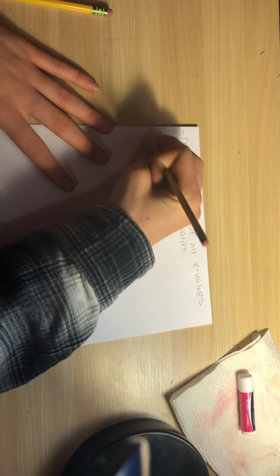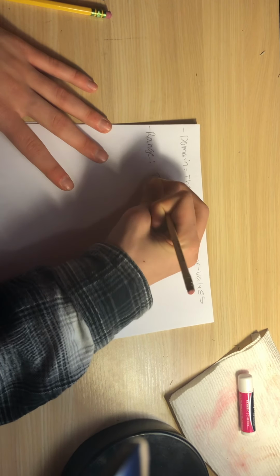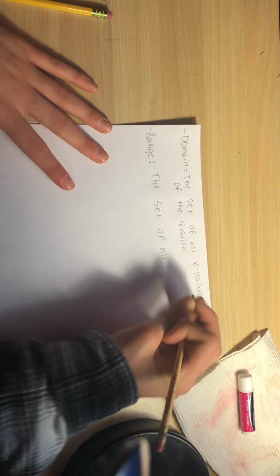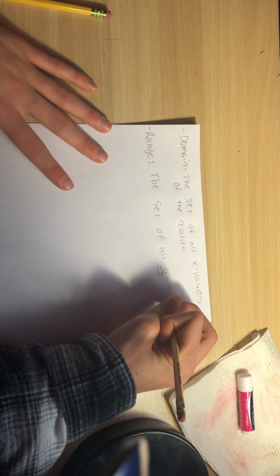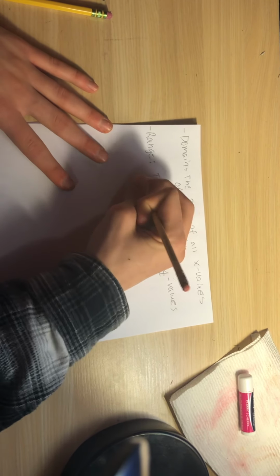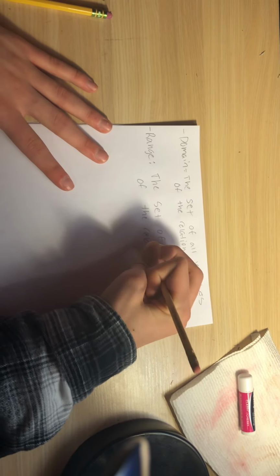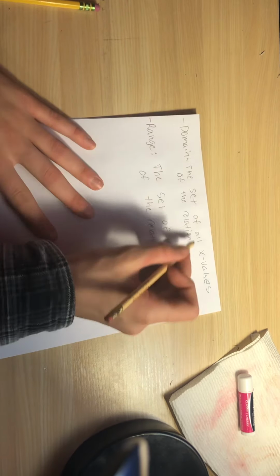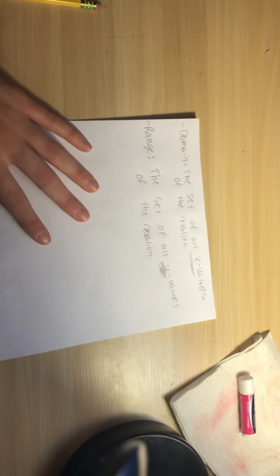The range is the set of all, guess what? Y values of the relation. Does that make sense? So the domain's the set of all the x values, the range is the set of all the y values. That kind of makes sense?